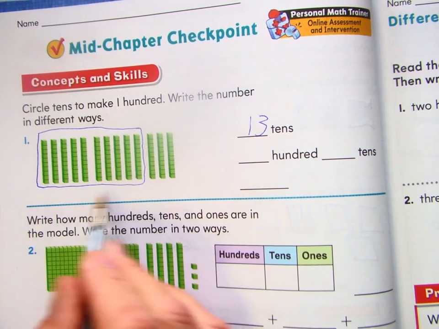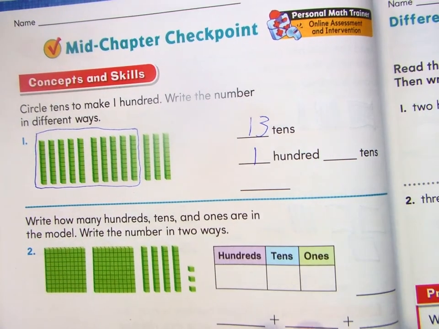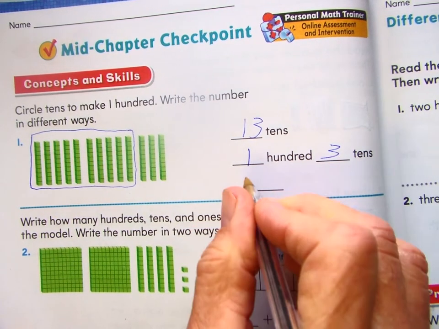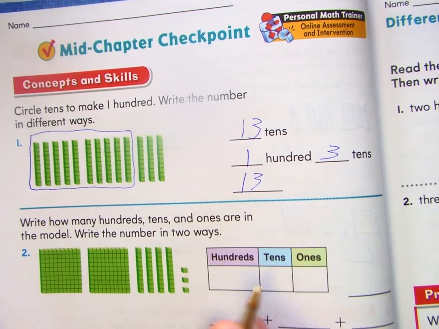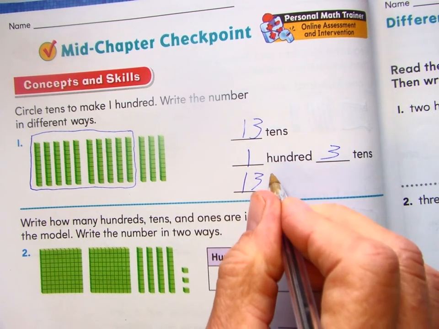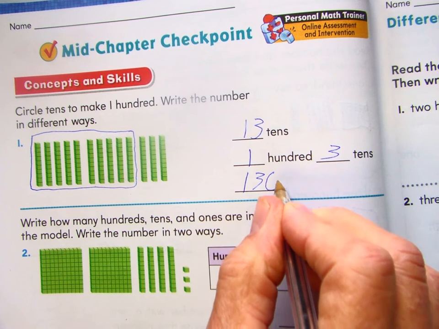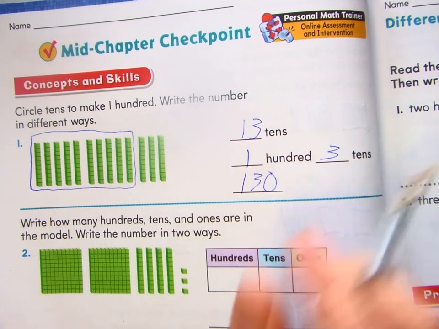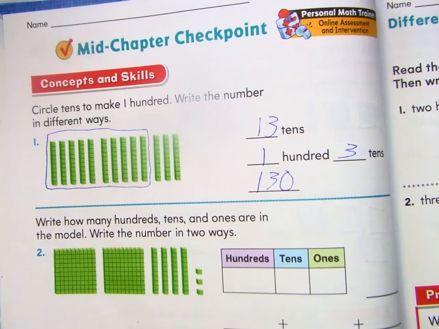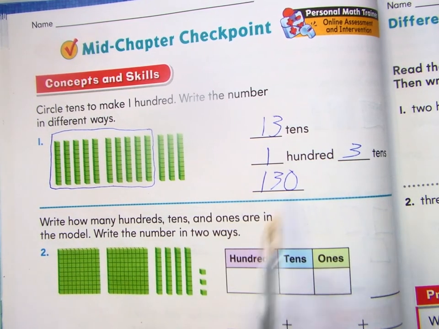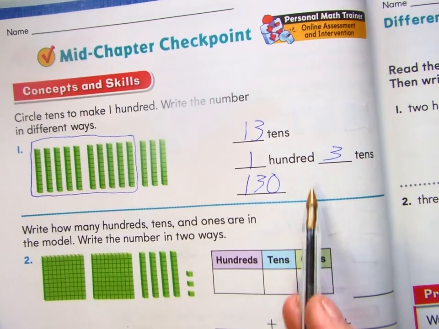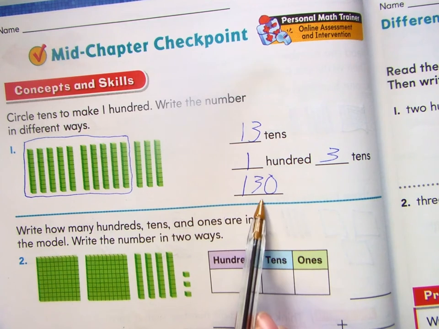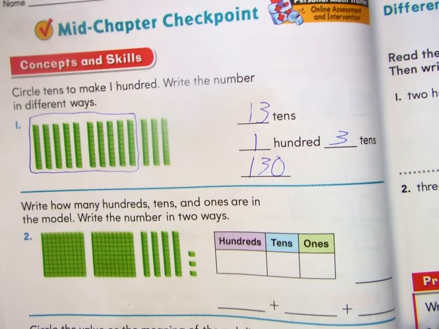So now we can say we have 100, una centena, and 3 tens. How many altogether? Well, 100, 3 tens is not 13 because you always have to say your unidades. There are no unidades, so it's 130. Not 13, 130. Okay? There are two ways to say it then. We could say 13 tens or 100 and 3 tens. Or, of course, we can say 130, so that makes 3 ways to say it.